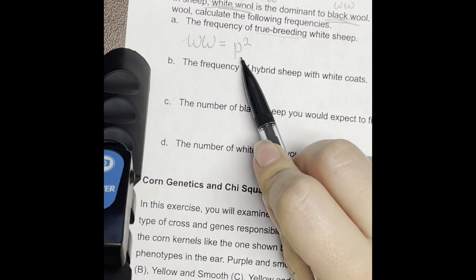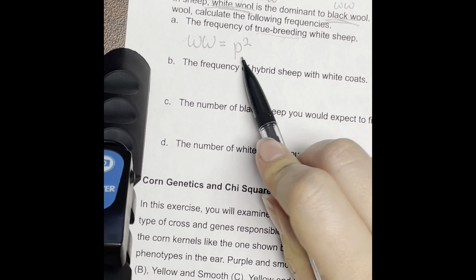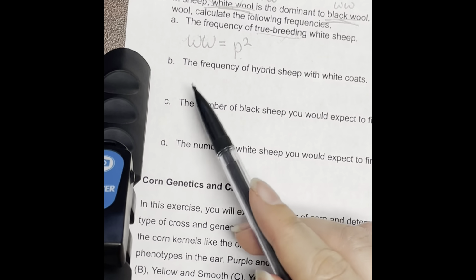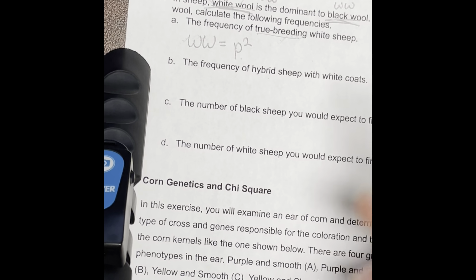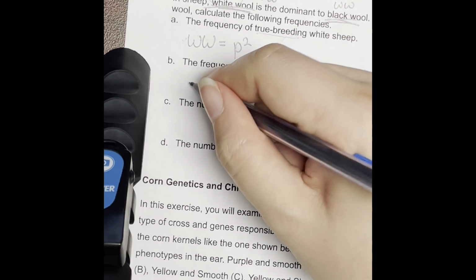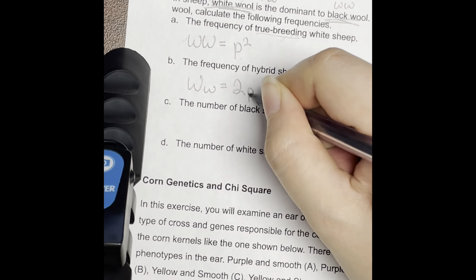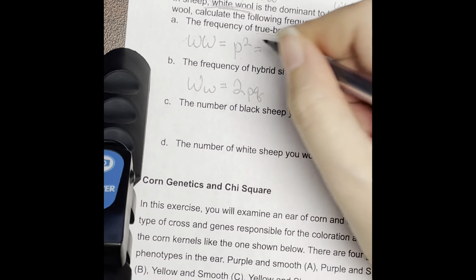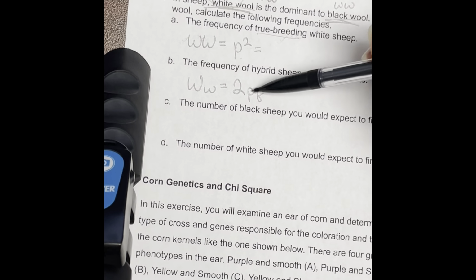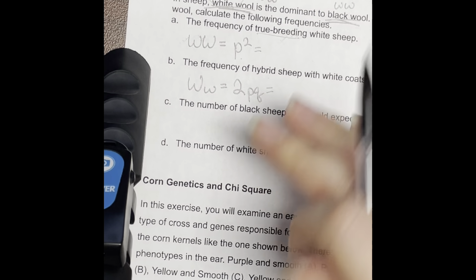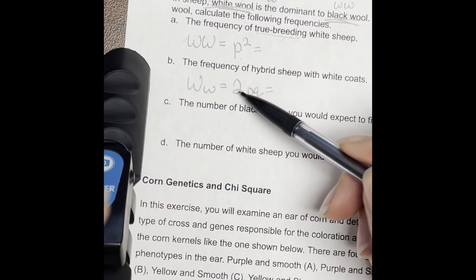I'm not ready to plug in yet though, because I don't quite know what P is. Next, it's asking for the frequency of hybrid sheep with white coats. So big W, little w. That means we're looking for 2PQ. Again, I'm not quite ready to plug in because I don't know P and I don't know Q. So let's stop there and find P and Q so we can move forward.